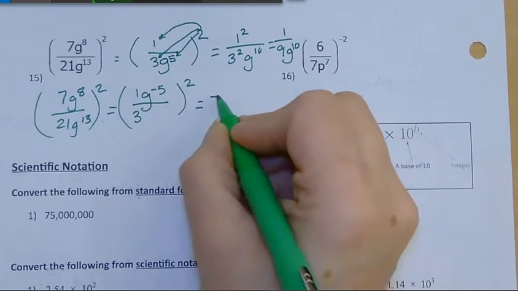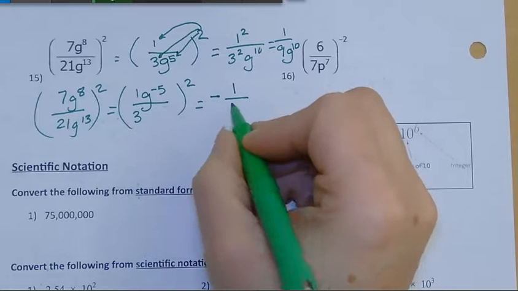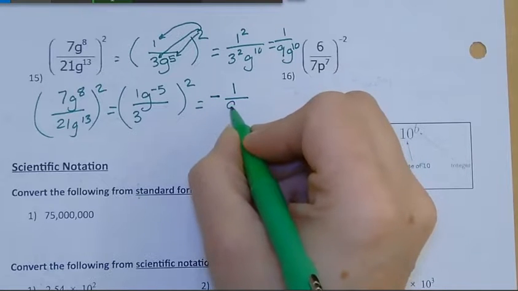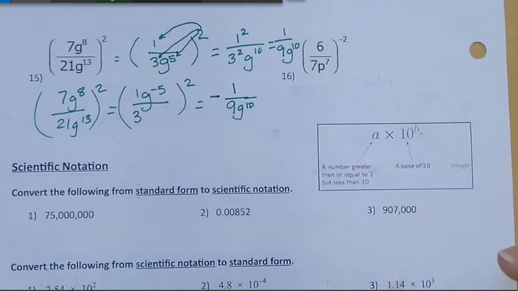We like to write our negative either to the left of the whole fraction or in the numerator, so I would prefer to see that as negative of 1 over 9 g to the 10th, and g to the 10th has to stay in the denominator.